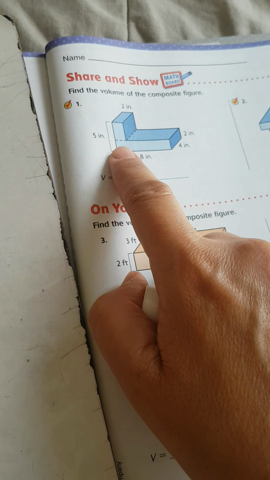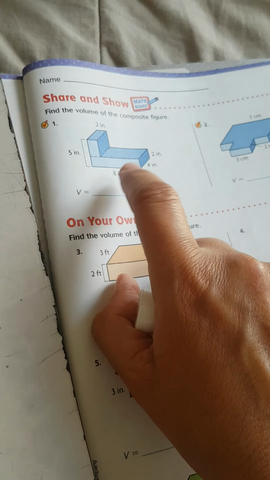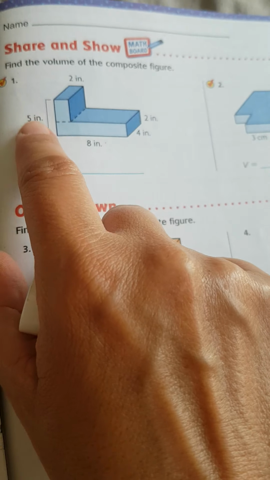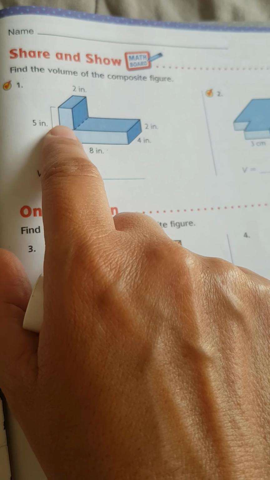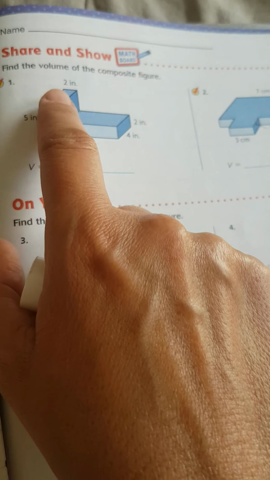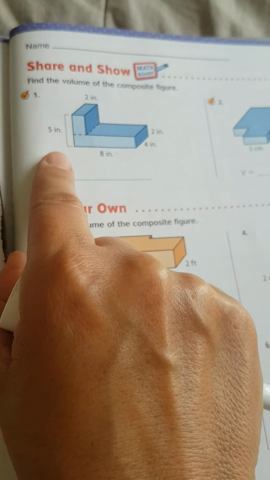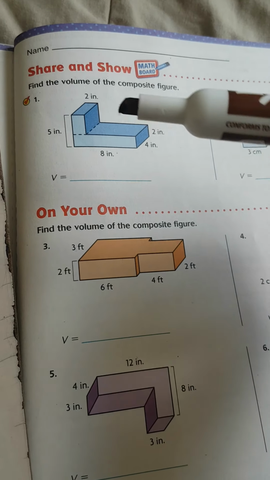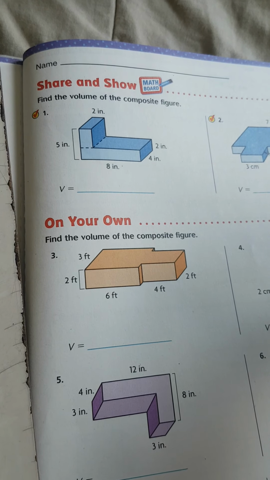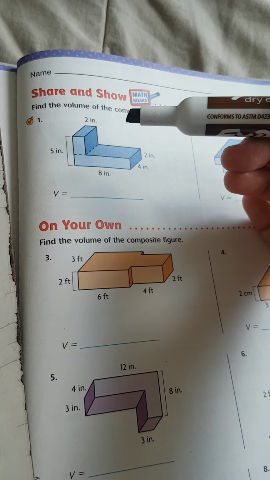The first thing we did was found out the length times width times height of this bottom shape. And that was easy because all the information was already there. Then we want to figure out the length times height times width of the other shape. And we were only given some information. We know the length was 2 inches. We know the entire height is 5 inches. But if I want to know just this part, I do 5 take away 2 inches. That gives me 3. That means this part right here is 3 inches tall.